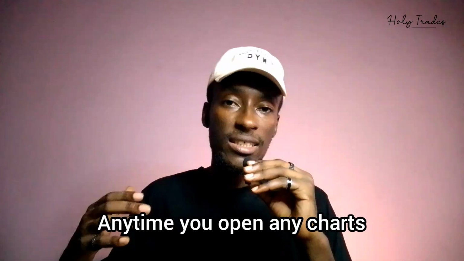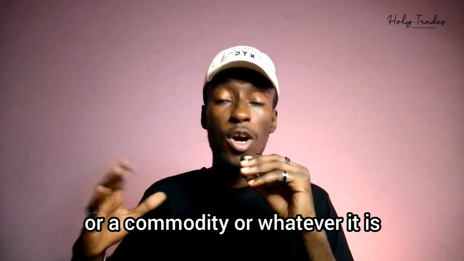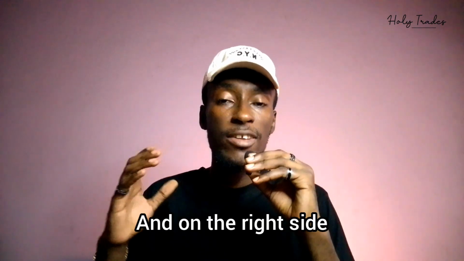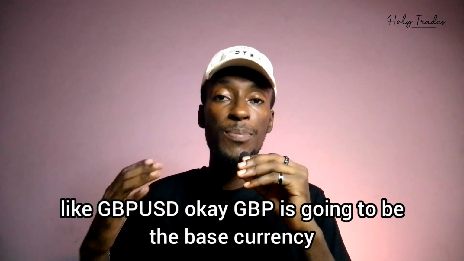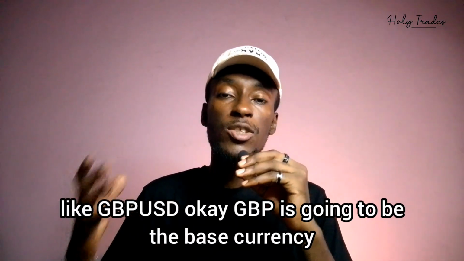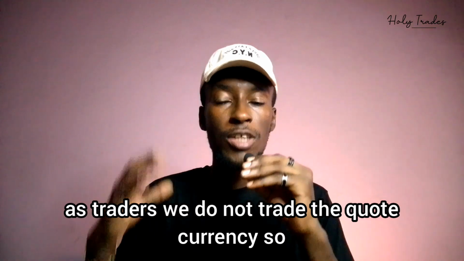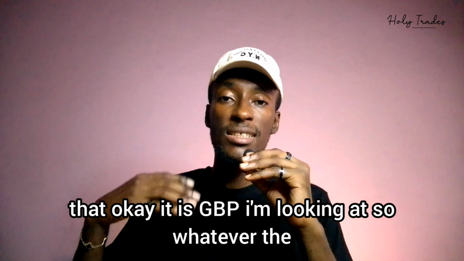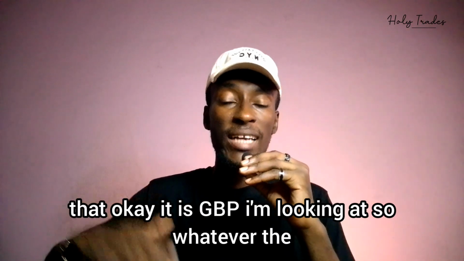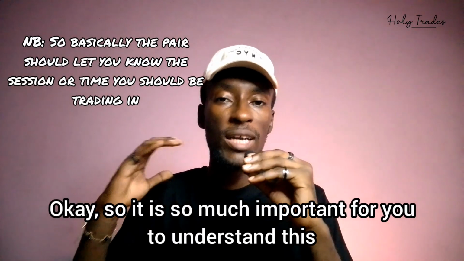Anytime you open any chart, on your left you're going to have a currency or a commodity or whatever it is, and on the right side you're also going to have something there. So let's assume you are trading a pair like GBP USD. GBP is going to be the base currency and USD is going to be the quote currency. As traders, we do not trade the quote currency. So when you open a chart, you should know that it is GBP I'm looking at. Whatever the chart is showing you is for GBP. It is so important for you to understand this.